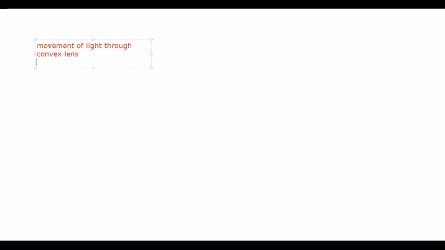So there are three possibilities. Number one, if light is parallel to the principal axis, it will travel and pass through the focus on the other side.